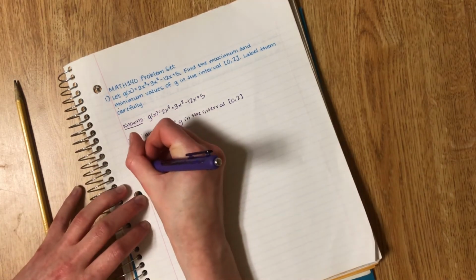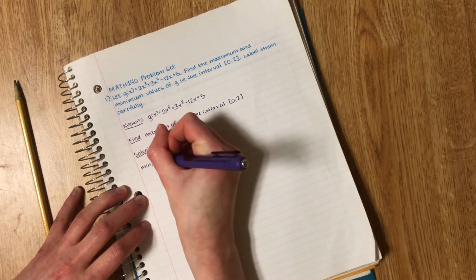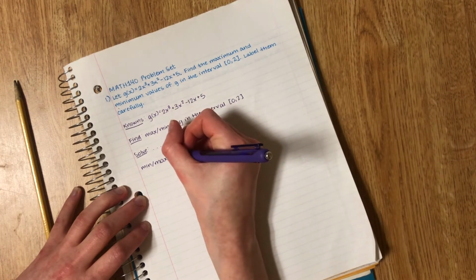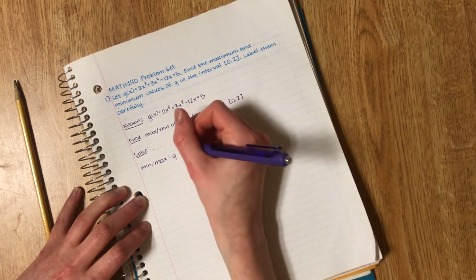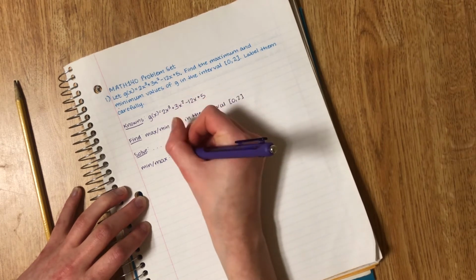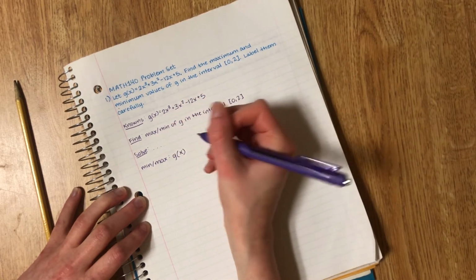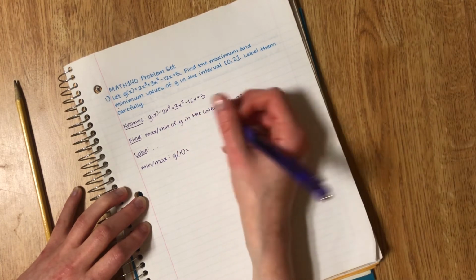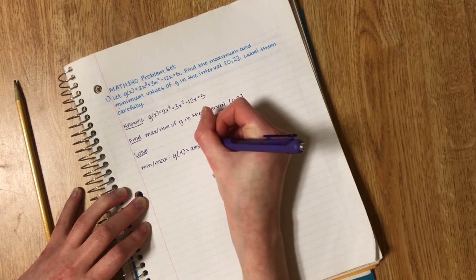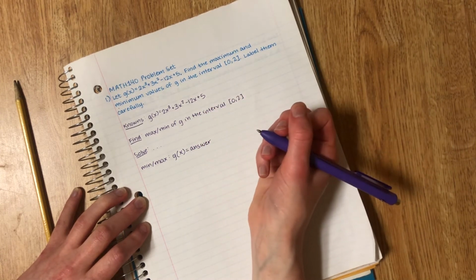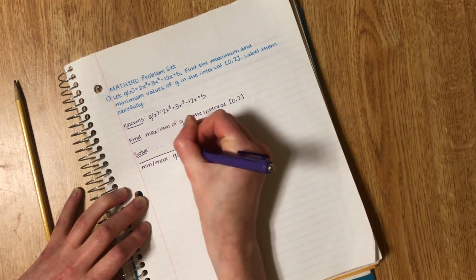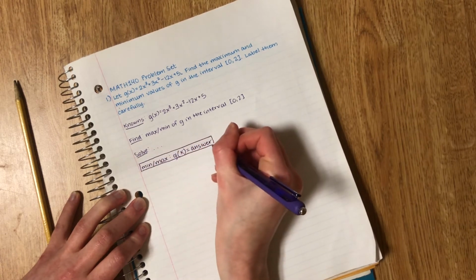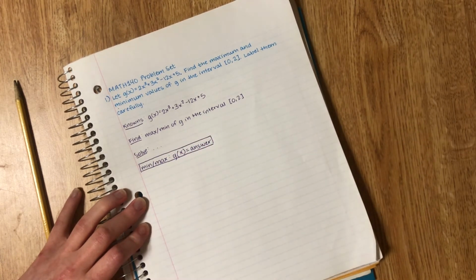This means you would write min or max, and then you would write what the value of g is, so g of whatever your x value is at that min or max. And then you would write your answer. To make sure the person grading can easily find your answer, put all of it into a box. And that's how you do a problem in a problem set.